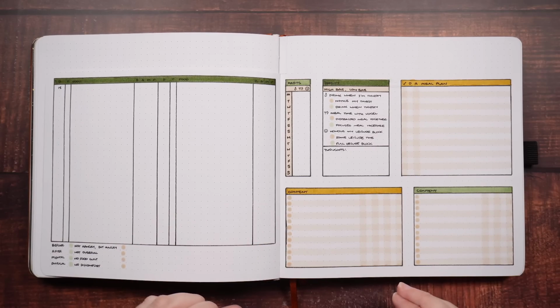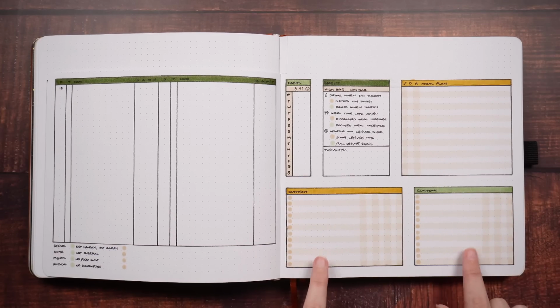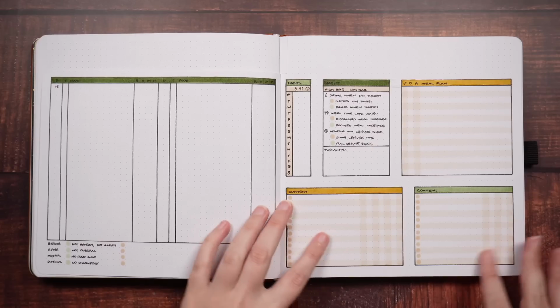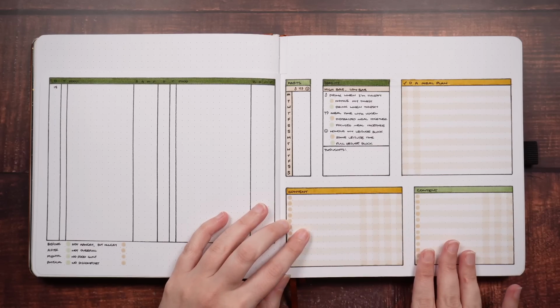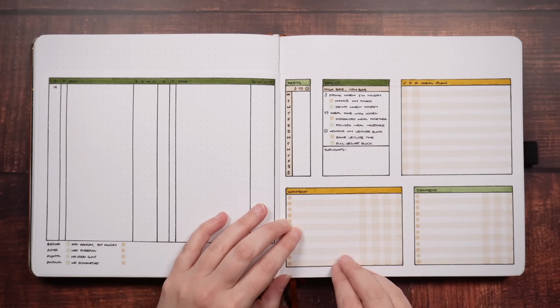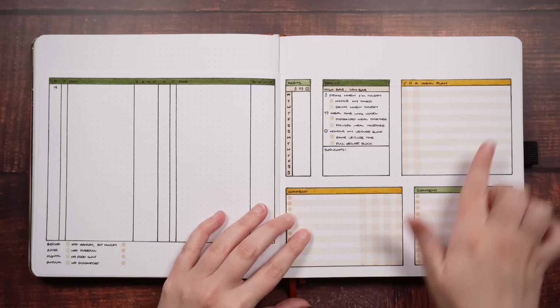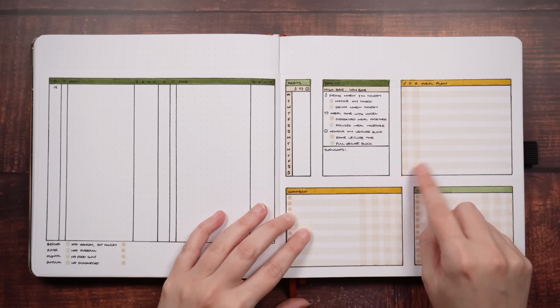But looking through each of the sections, we have two content boxes down here, where each of these columns represents a different kind of stage in the content making process. I'm thinking that one of them will be for YouTube videos or video content in general, the other one will be for other kinds of content. We have the meal plan, which has 3 columns here as well.